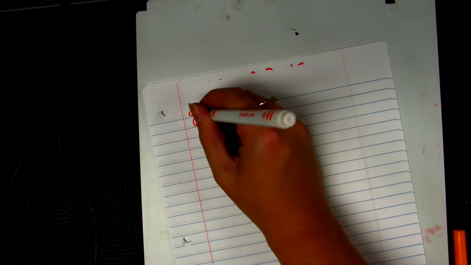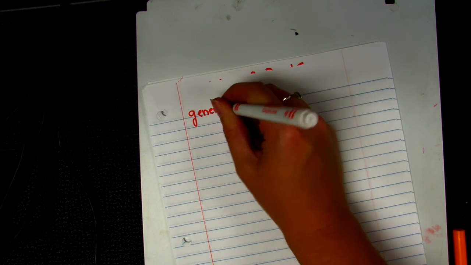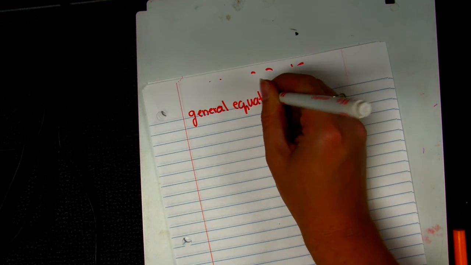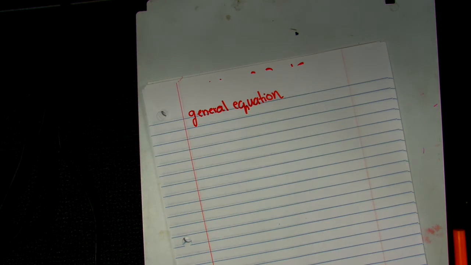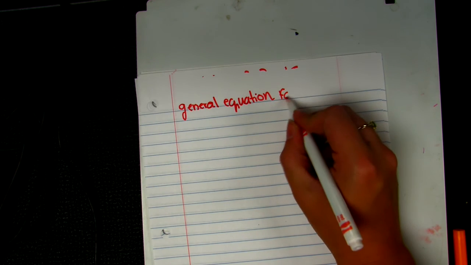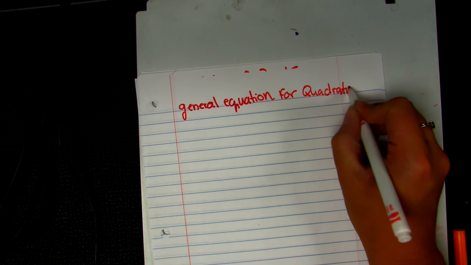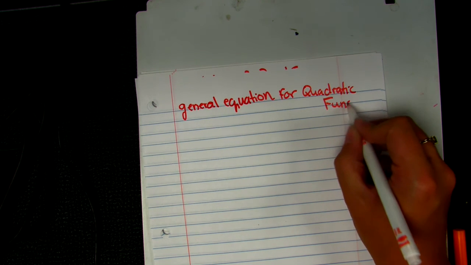And then also, remember our general equation for a quadratic equation was ax squared plus bx plus c equals 0. But if we want our general equation for a quadratic function, it's going to be a little different.